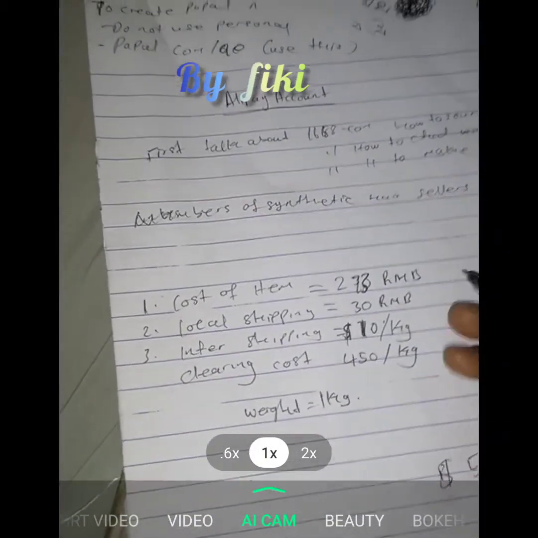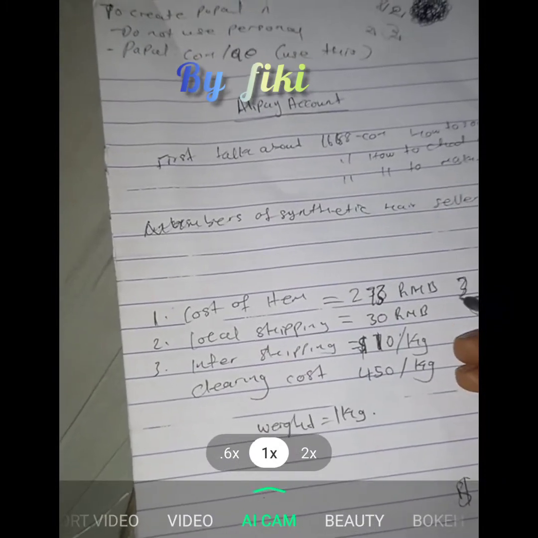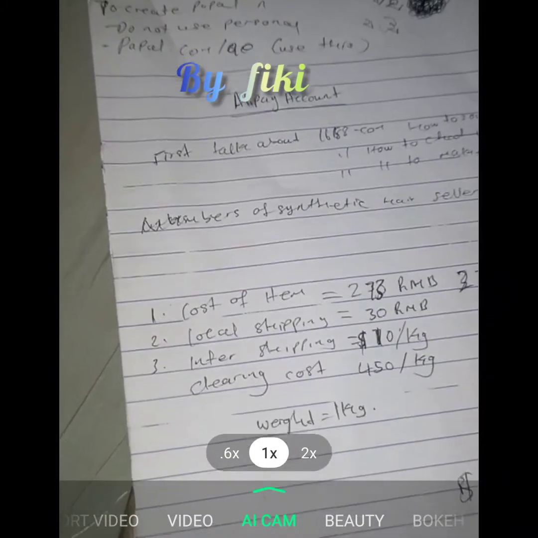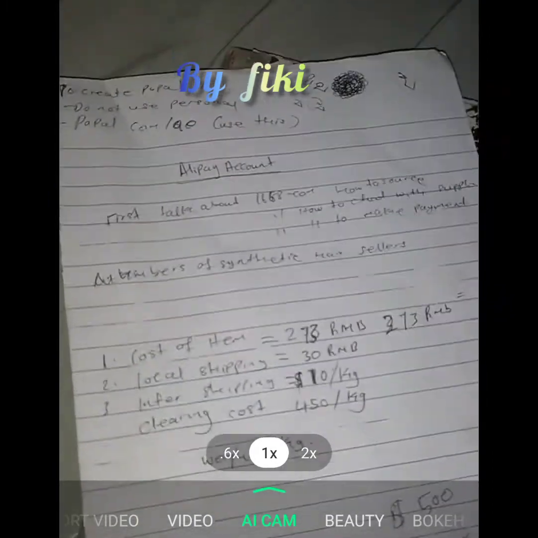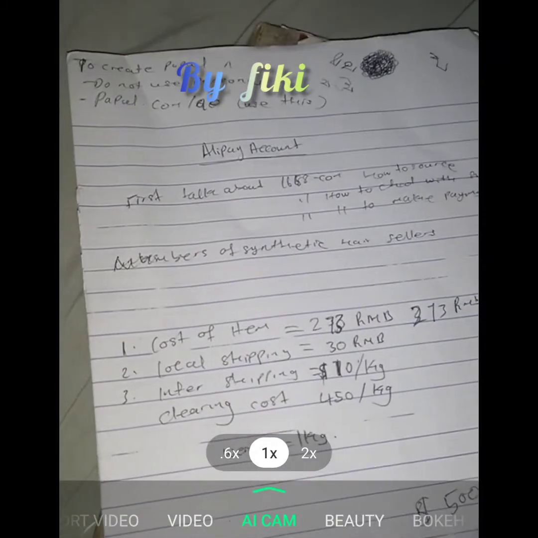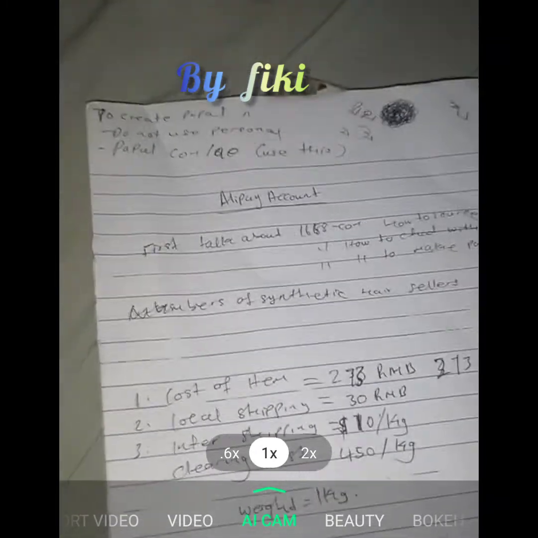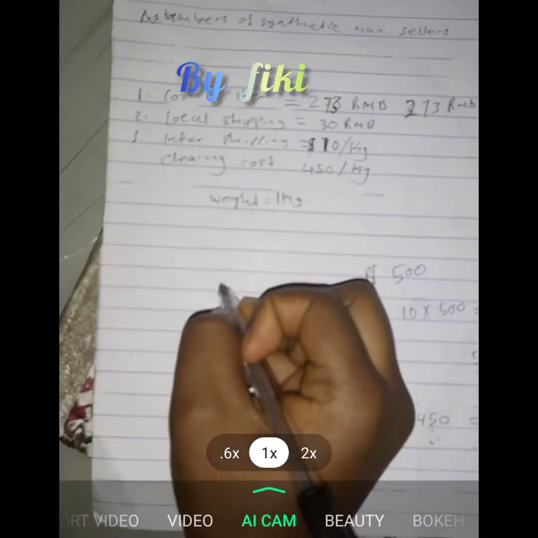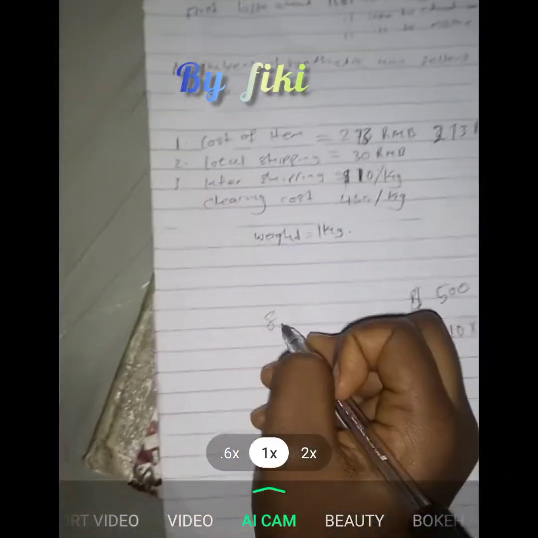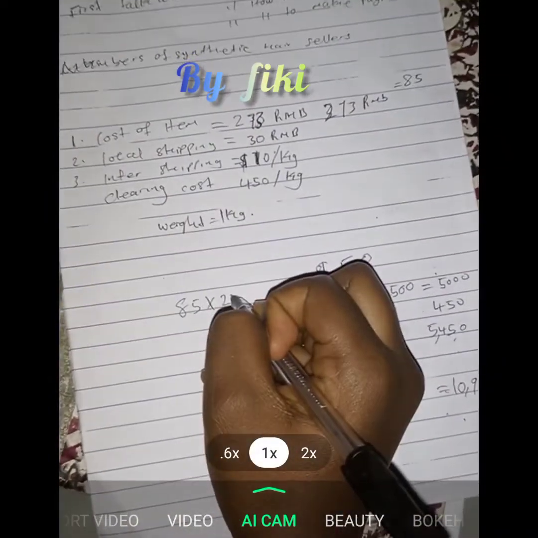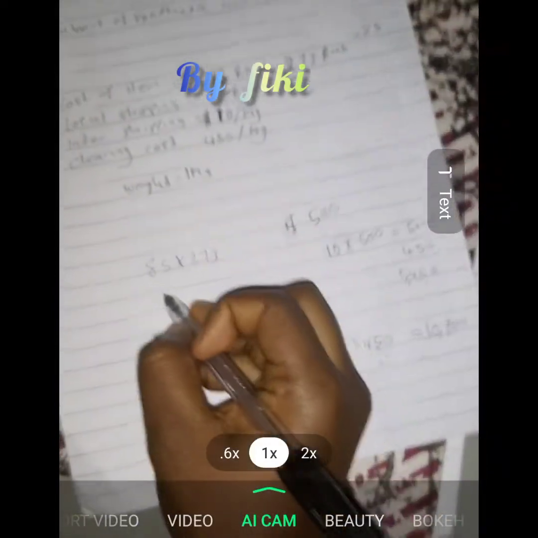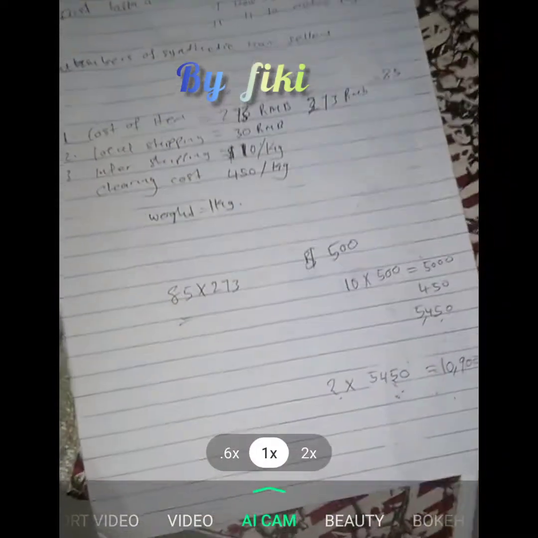of item. Cost of item, we said, is 273 RMB. So let's use the RMB rate as of today, let's say 85 naira per RMB. So we're now going to say 85 times 273, and what it gives you is the cost of that product in naira.